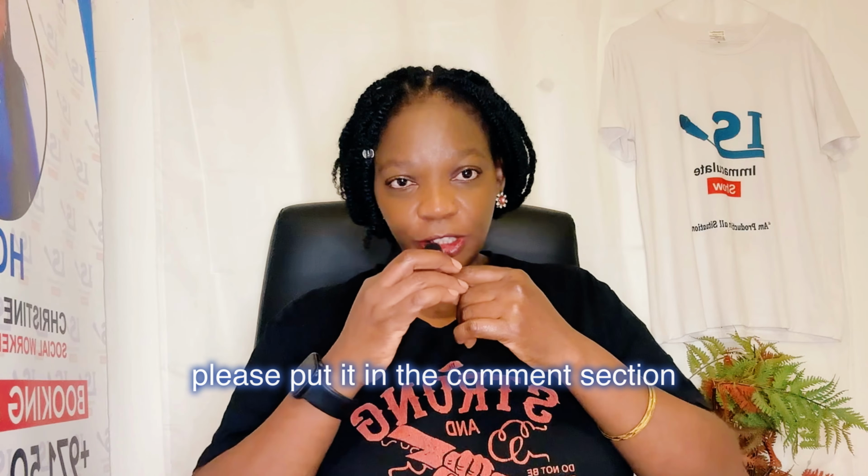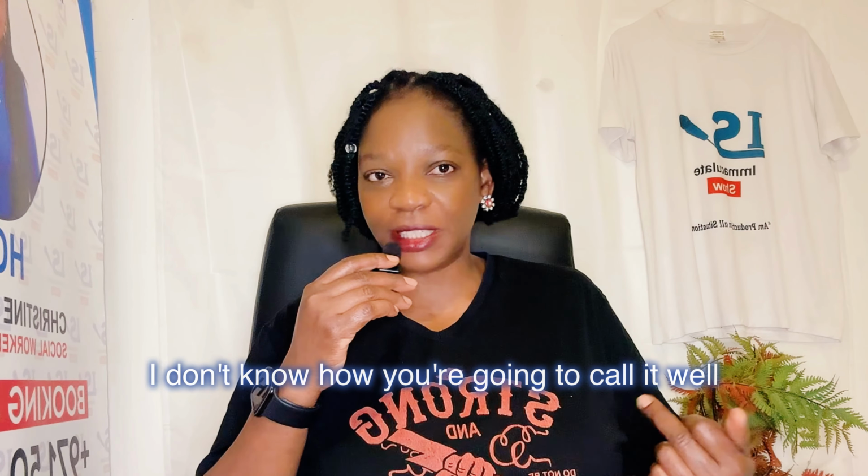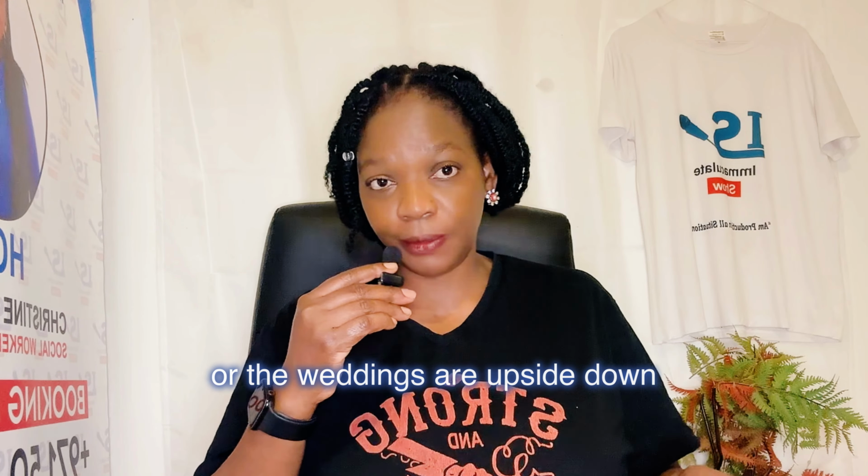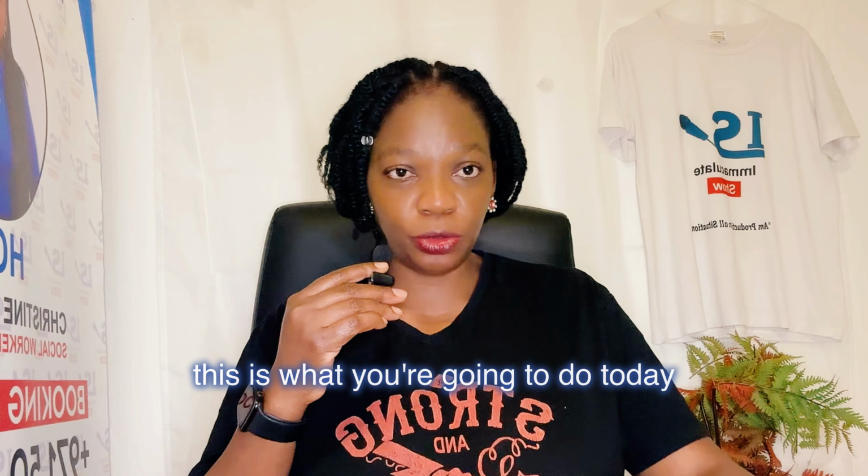This was my project. Can you read it? I know you might not read it because it has a flip issue right now. If you think you can read it, please put it in the comment section. So I'm going to solve it. It's just simple. Whether you have this problem of a flip camera, I call it a flip camera, I don't know how you're going to call it, whereby you find the projects or the wordings are upside down. This is what you're going to do today.